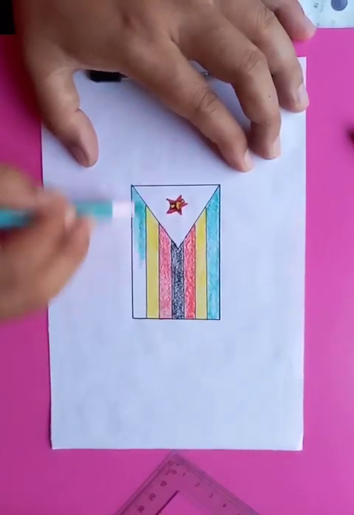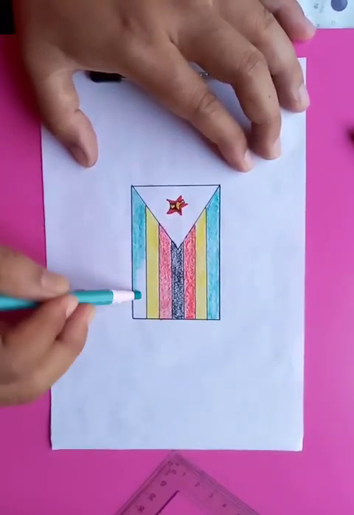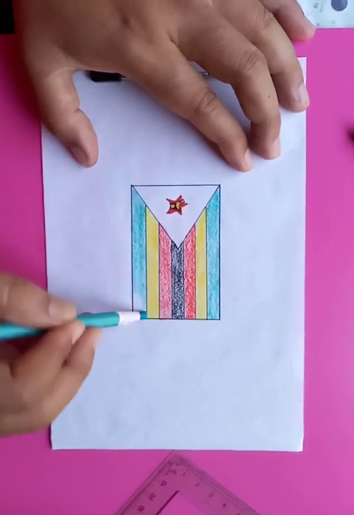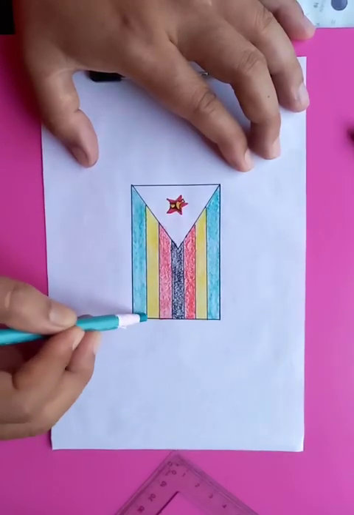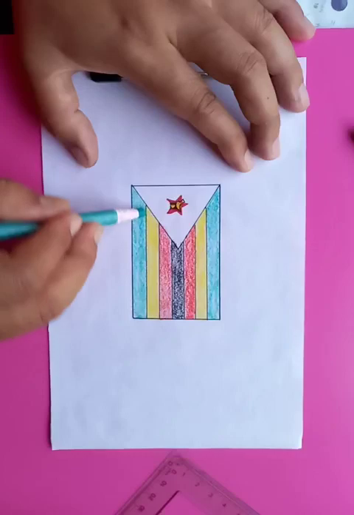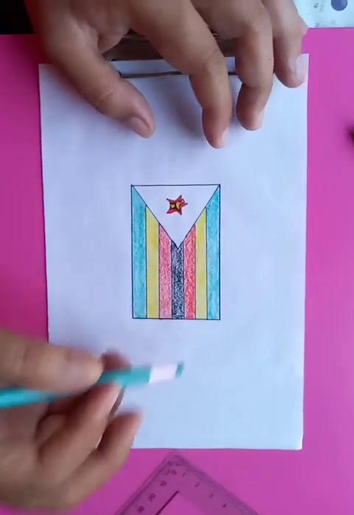Each flag looks good, and each flag has its own flavor. Each flag has different characteristics, different styles, different meanings. So much for the history.